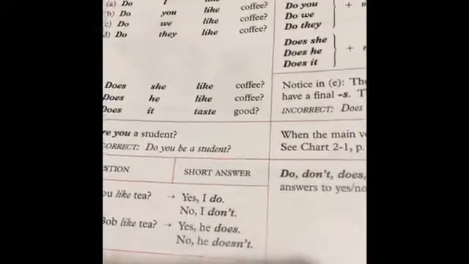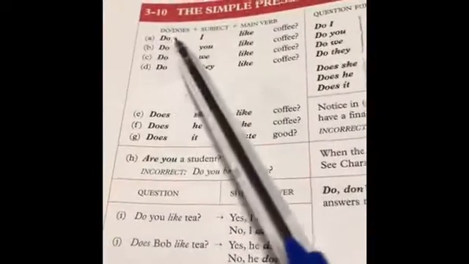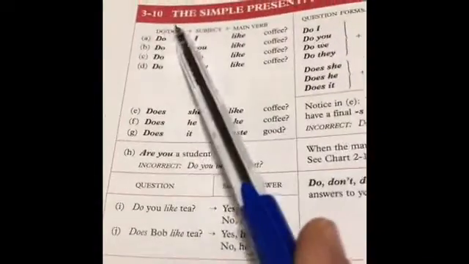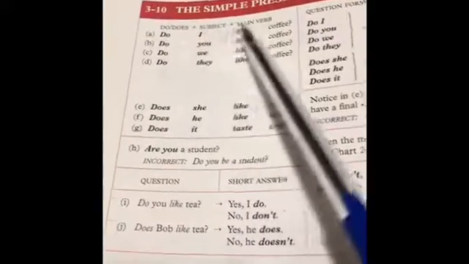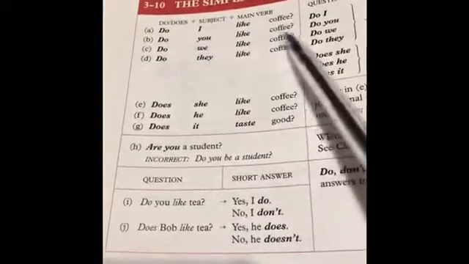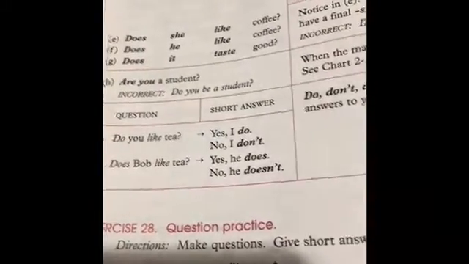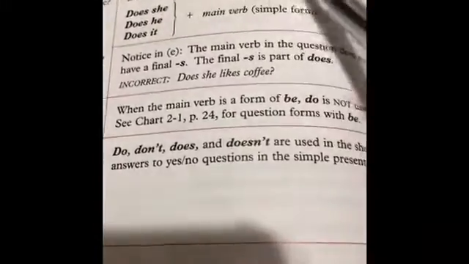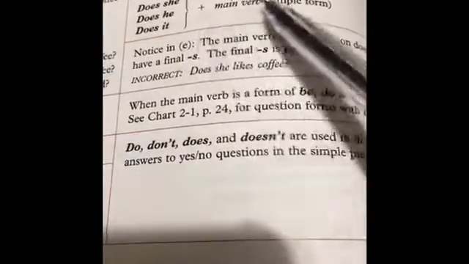But here the question will be يعني بنجيب الأفعال المساعدة أو helping verbs بنحطها in the beginning of the sentence. بتصير في عندي do or does plus subject plus main verb. يعني هدول بيكون عندنا helping verbs بعدين الفاعل بعدين الفعل الأساسي. Do I like coffee? Do you like coffee? Do we like coffee? Do they like coffee? And does she like coffee? Does he like coffee? Does it taste good? يعني do I, do you, do we, do they plus main verb. Does she, does he, does it plus main verb.